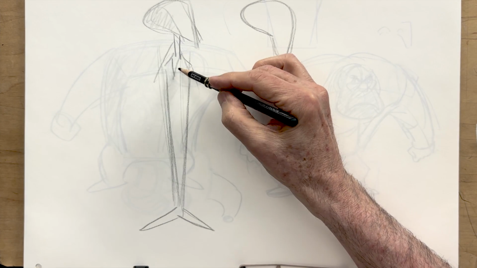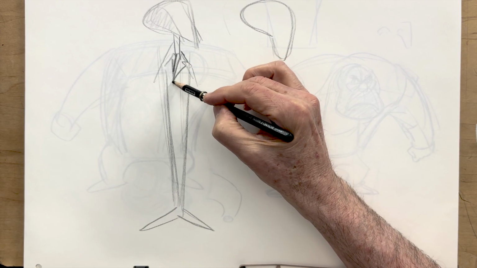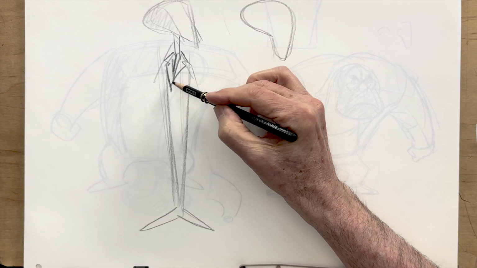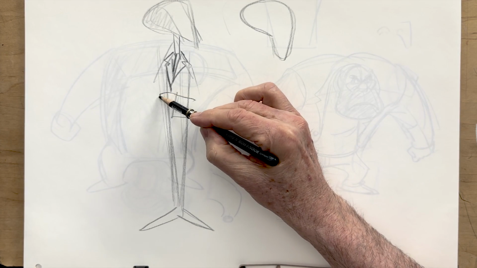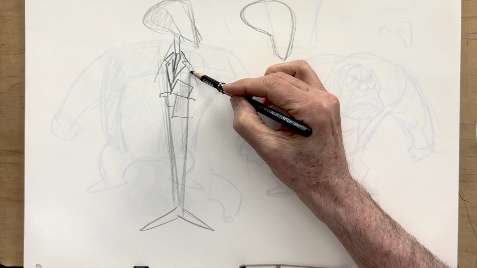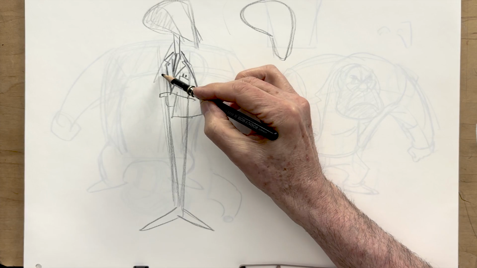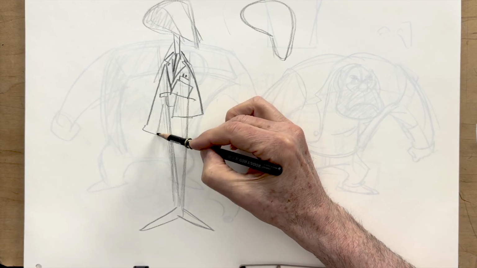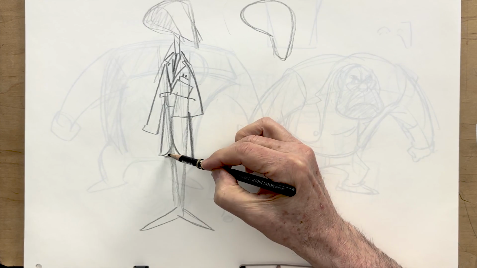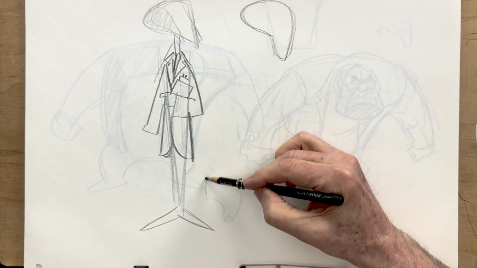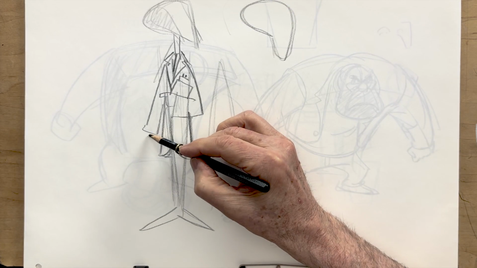Maybe he's wearing a lab smock. He's got a tie. There's the sleeve. He's holding some charts in his hand. Got pens in his pocket. So I've started everything. It's almost like a giant bullet shape in a way, the way this body has formed.